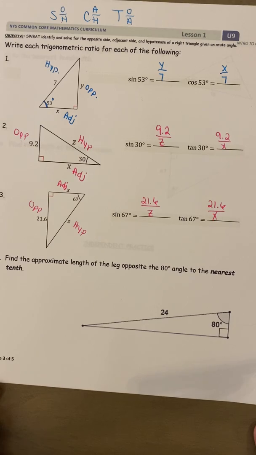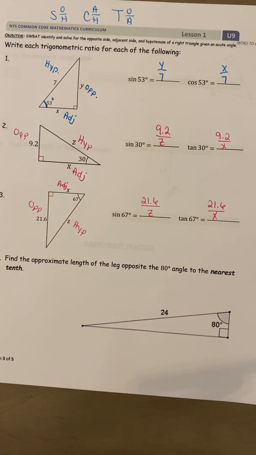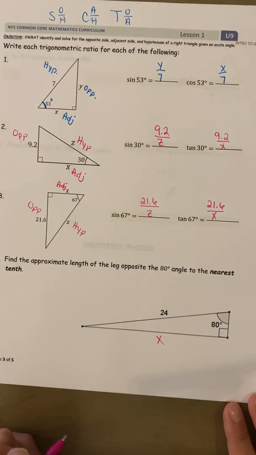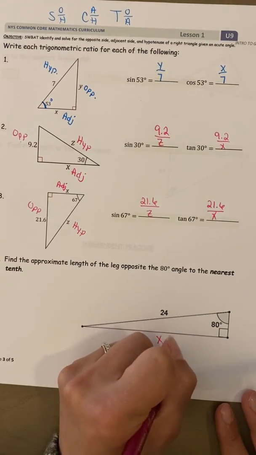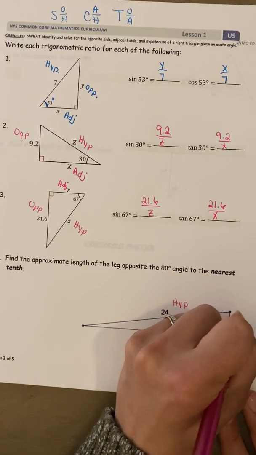Okay, find the approximate length of the leg opposite the 80-degree angle to the nearest tenth. So that means we're looking for the length of the opposite leg. Here's my opposite, here's my hypotenuse, here's my adjacent.